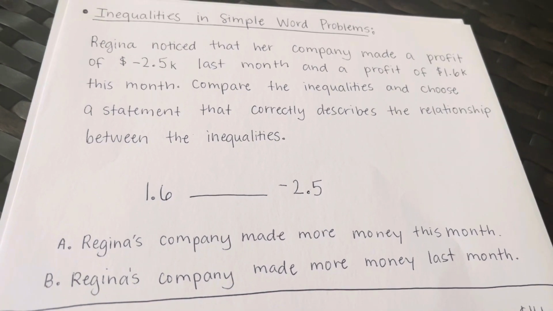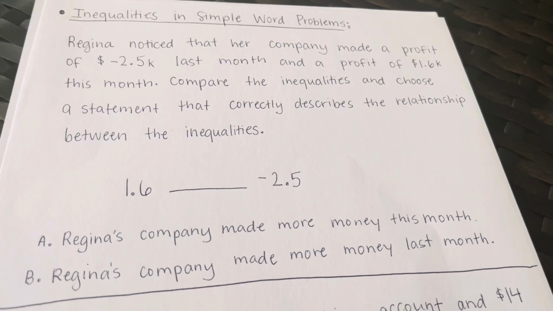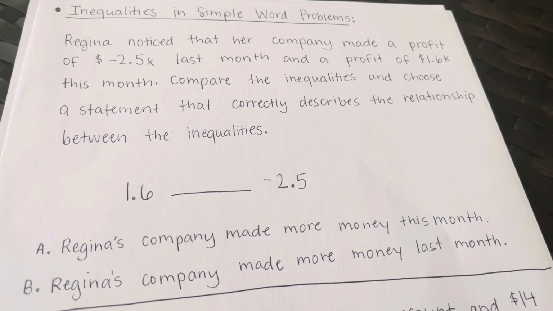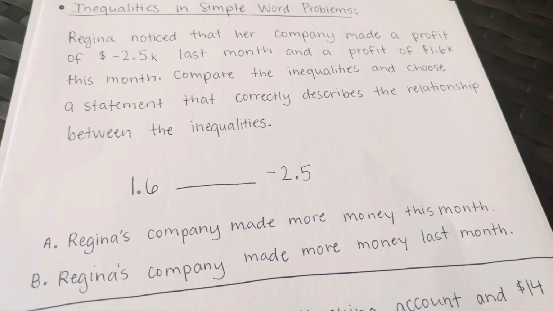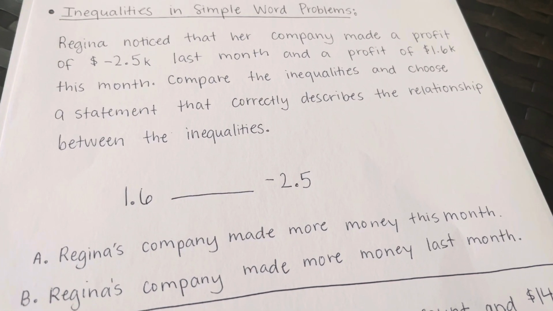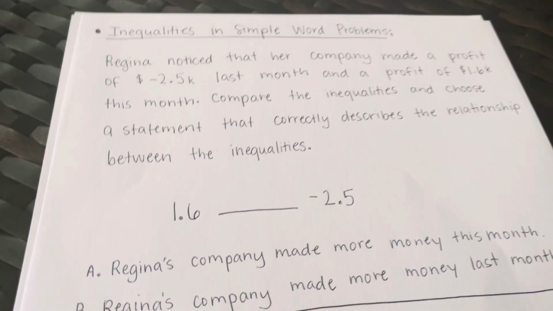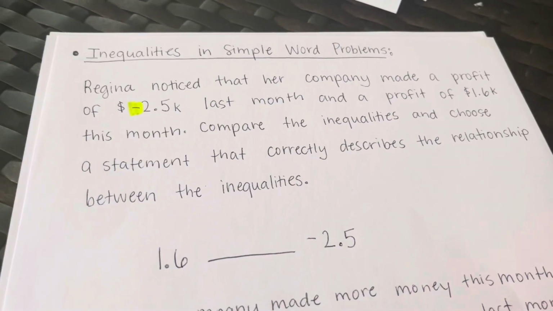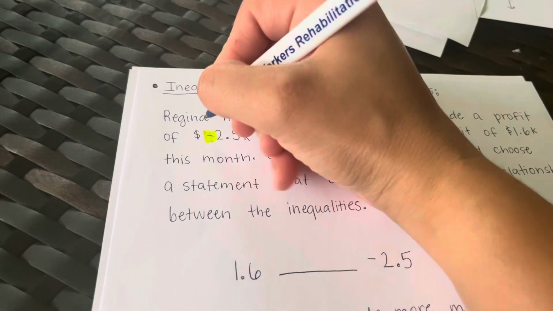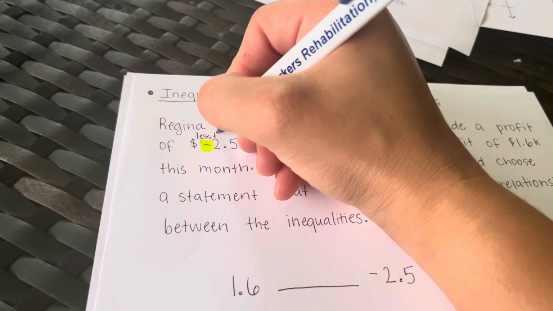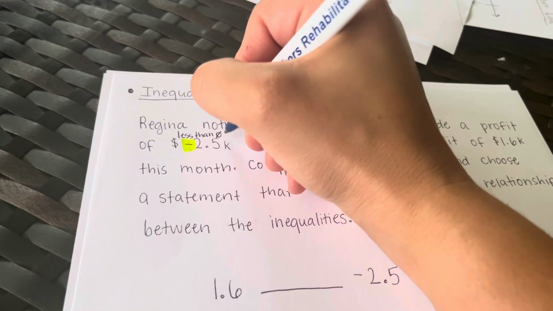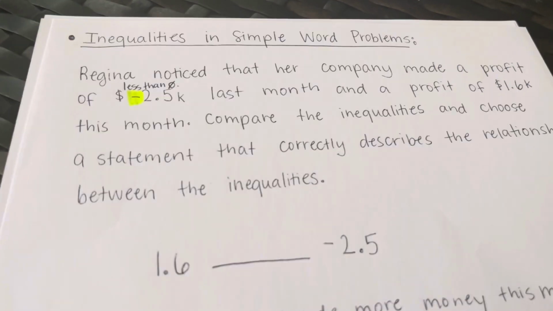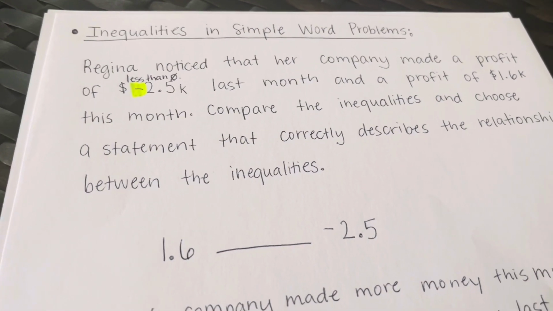It's an exit ticket. So this says, Regina noticed that her company made a profit of negative $2.5K, which means negative $2,500. The big thing that matters here is simply the negative sign. Okay, that's important. Because automatically I know that she is less than 0. Which means that she's really not making a profit. She's losing money. 0's nothing. She's less than 0. She's losing money.